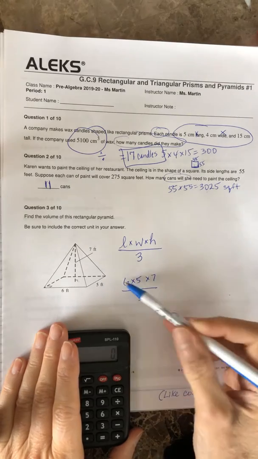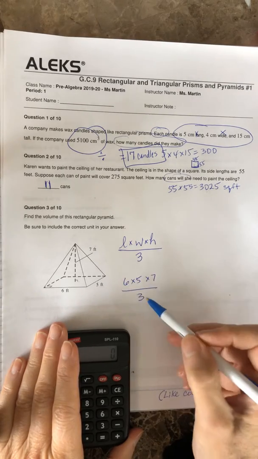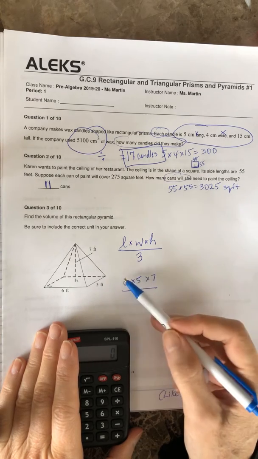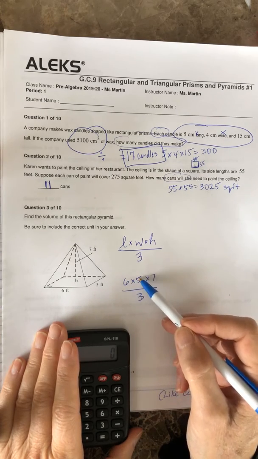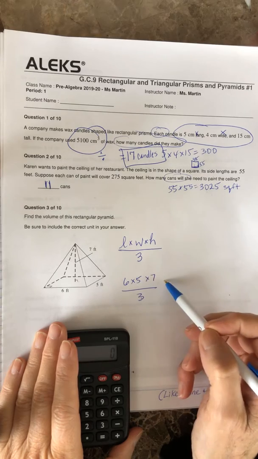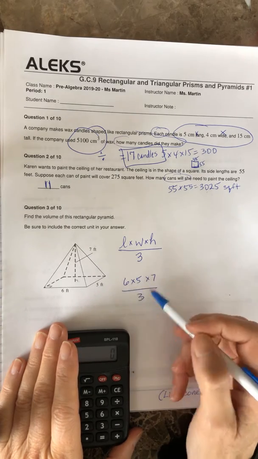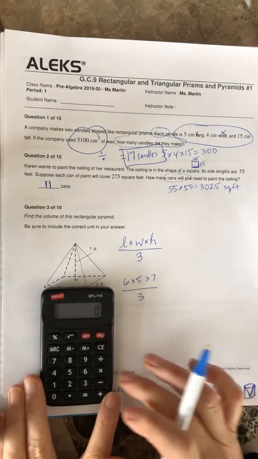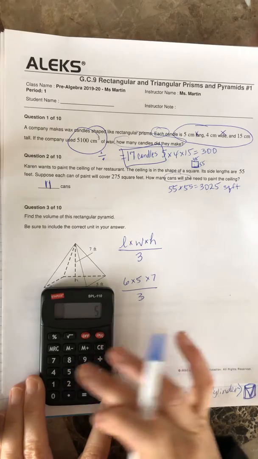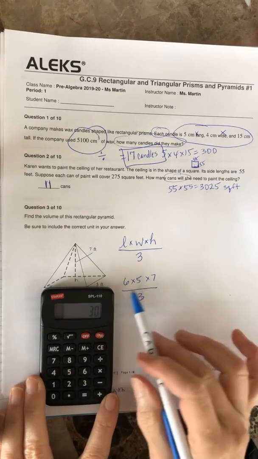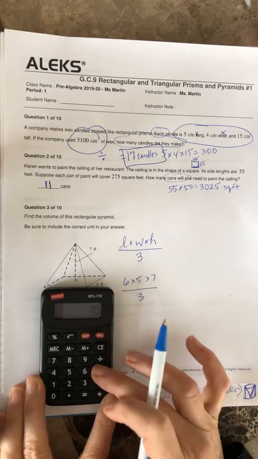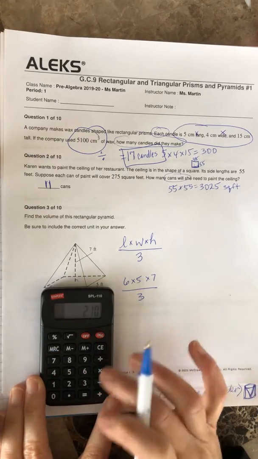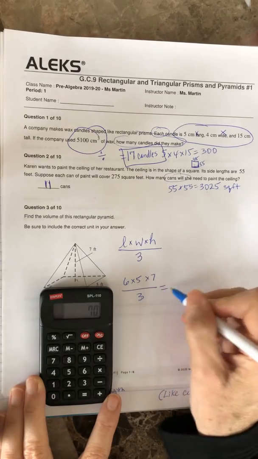For those of you that see this, yes, you can say how many times will 3 go into 6? 2. And then your answer is just going to be 2 times 5, which is 10, and then 10 times 7, which is 70. But for those of you that this scares, just go ahead and multiply it all out and use your calculator, because you will be able to. So 6 times 5, I'm sure you knew that was 30, times 7, 210, divided by 3. And you still get 70.